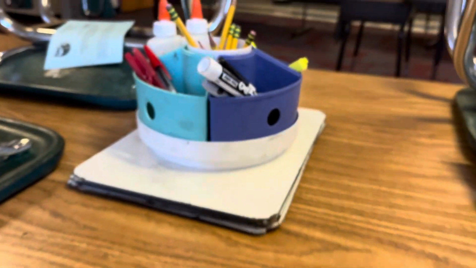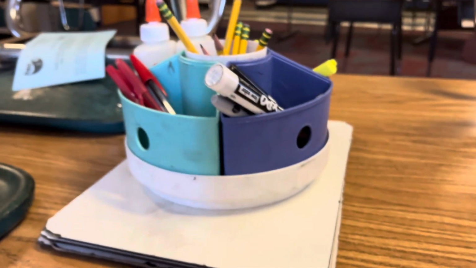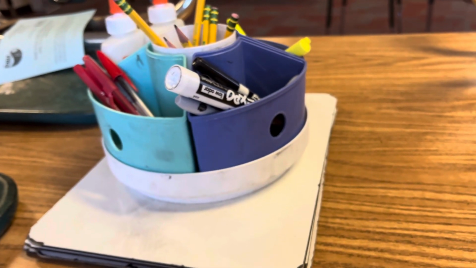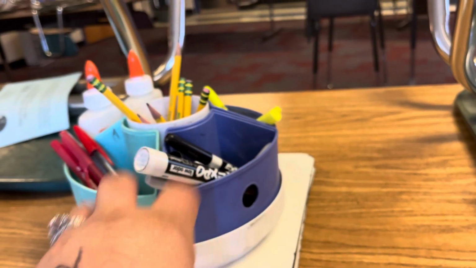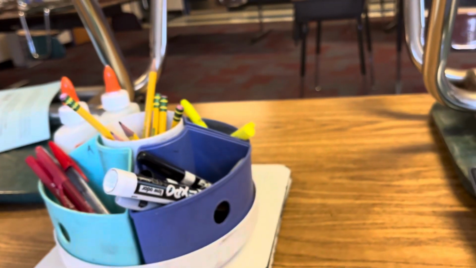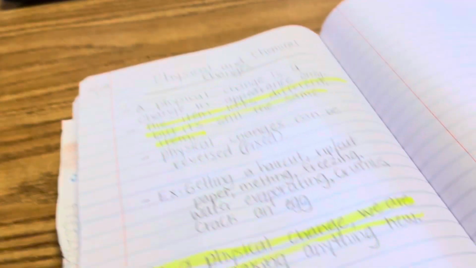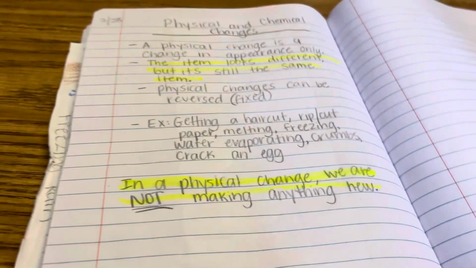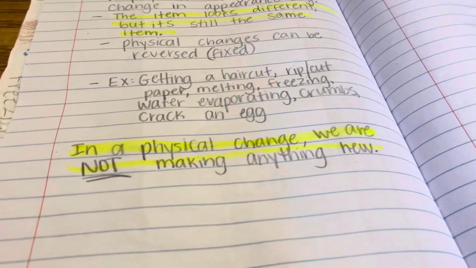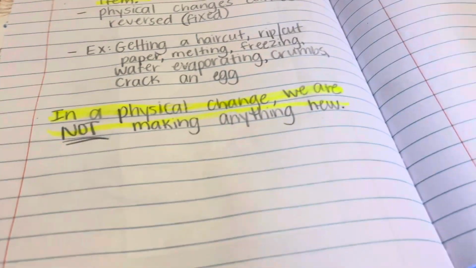If I pushed over the entire caddy and everything fell onto the floor, it would just be a physical change, because it would still be the whole caddy and all the stuff in it. It would just look different because I've knocked it over. If I shoved the chair off the table, it's a physical change, because I could easily pick everything up and put it back into the caddy, or pick the chair up and put it back onto the table. You're just taking something and making it look different, but it's still the same item. Everything's still the same. It just looks a little bit different.